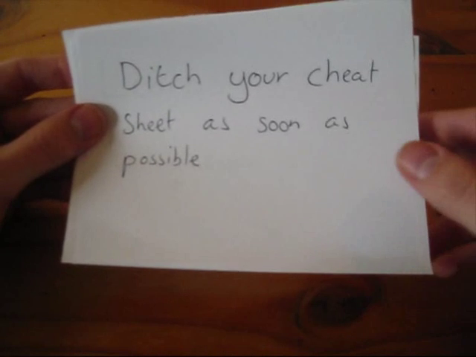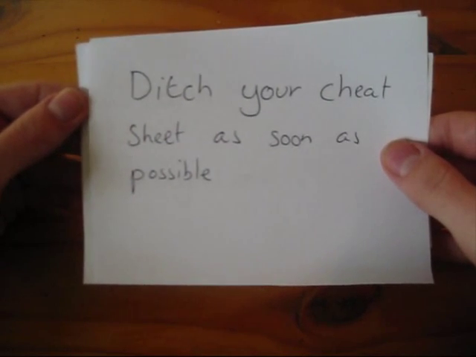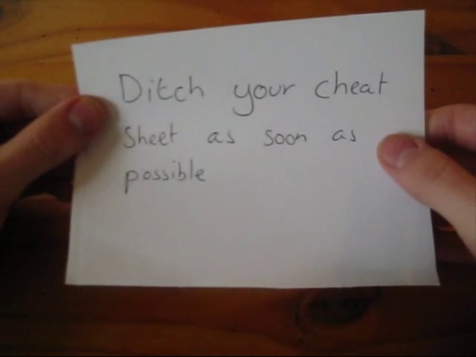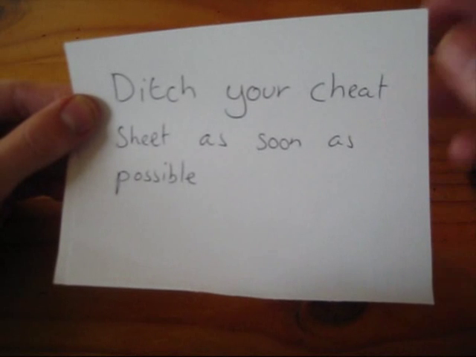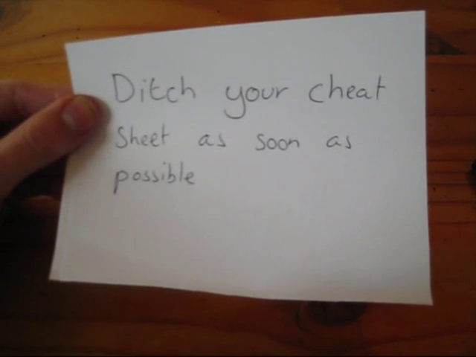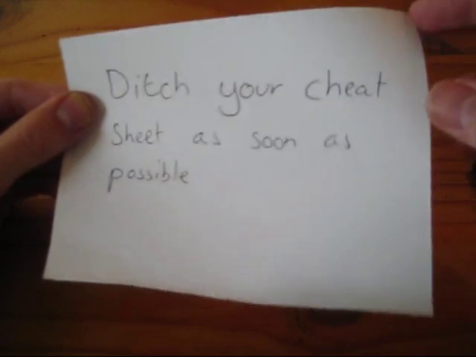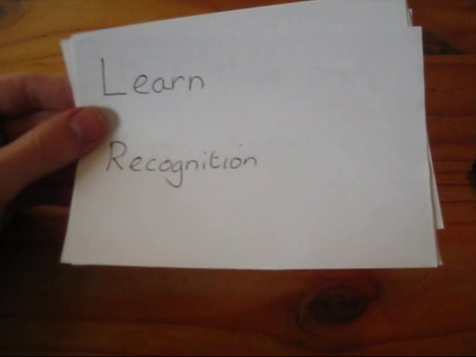And as soon as possible you want to ditch your cheat sheet with it written out, because at that point you're not relying on reading it, you're relying on your muscle memory. It doesn't matter if you fall down halfway through, just go back, look at it afterwards and then start again. Ditch it as soon as possible, because this will help you progress as soon as possible.